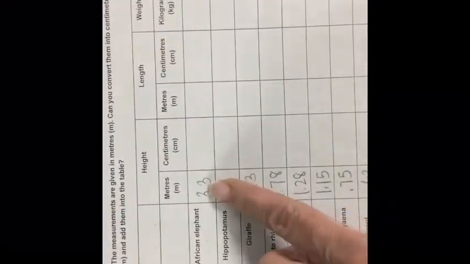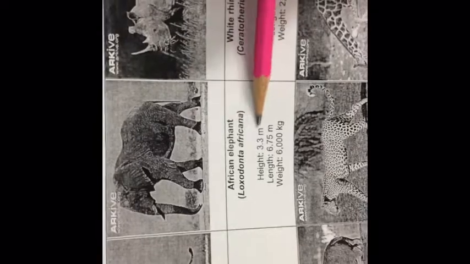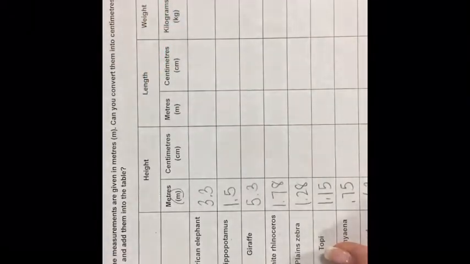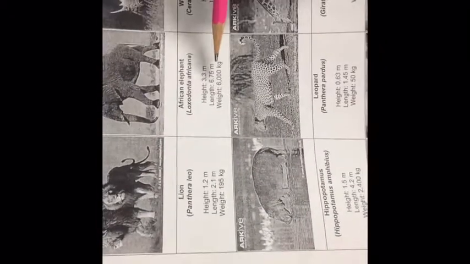All right, so now I'm going to do the same thing. And again, I got this information. It says 3.3 meters for the African elephant. Right here, 3.3 meters. That's all I did because this is in meters. So now I'm going to get the length. I'm going to look at the length of an African elephant, 6.75. So I put that right here.